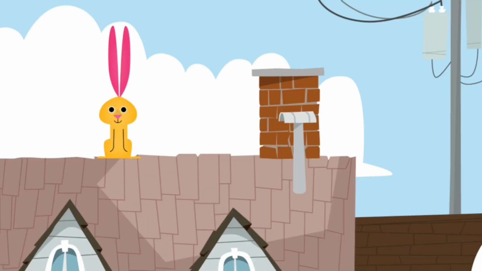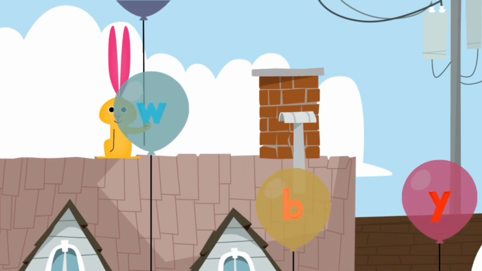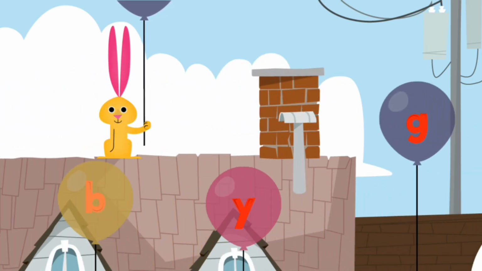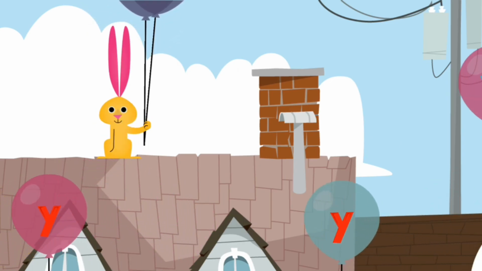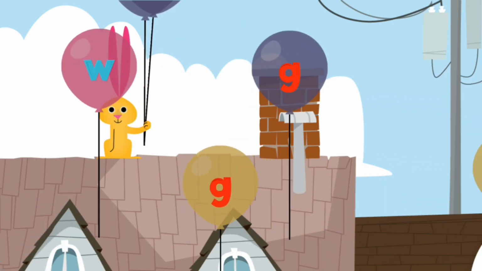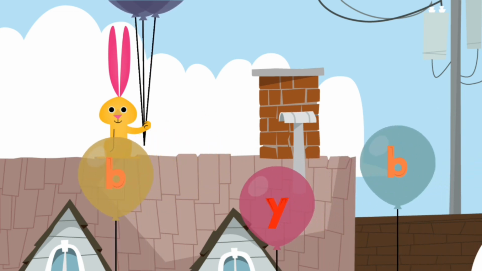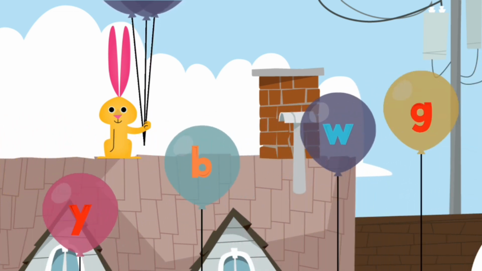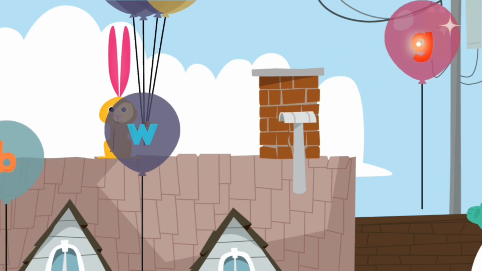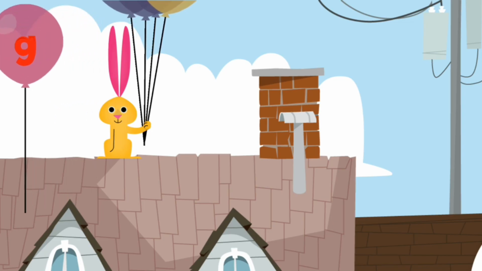Drag the letter G to the rabbit. G. Woohoo! Drag the letter G to the rabbit. G. Woohoo! Good work! You dragged the letter G to the rabbit.